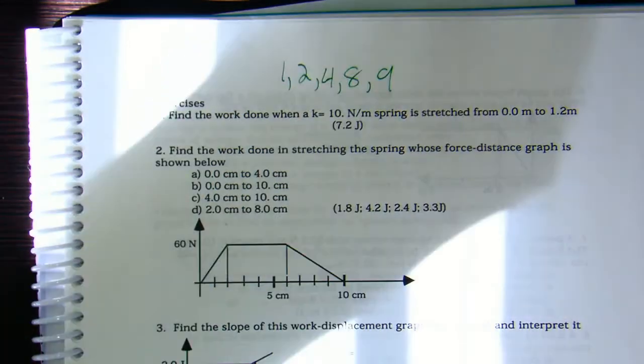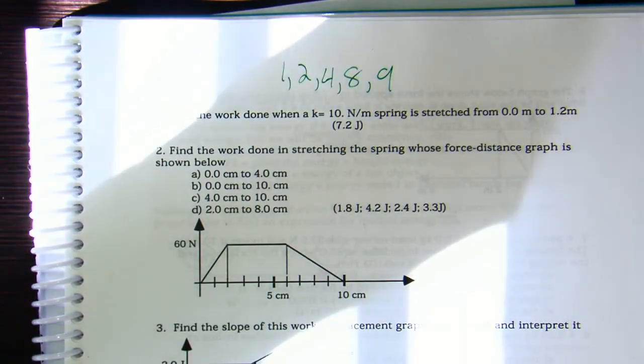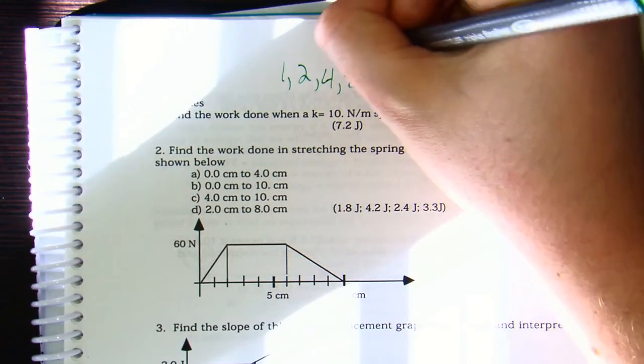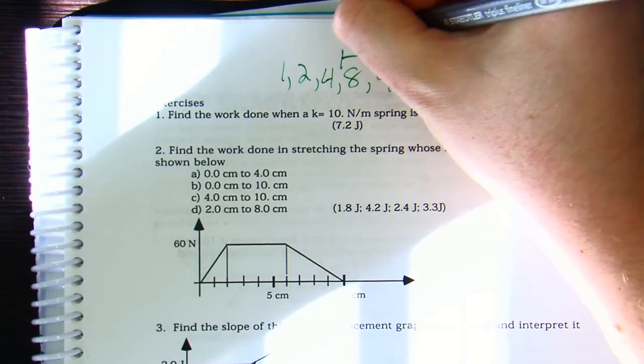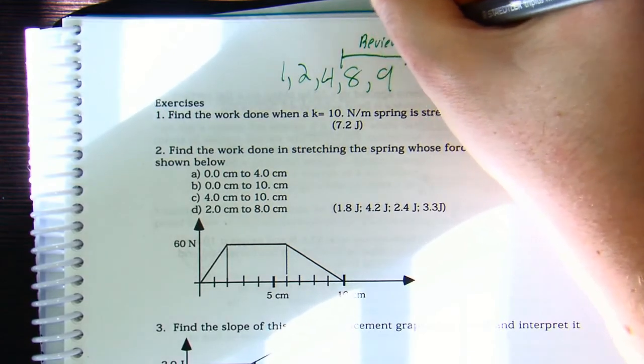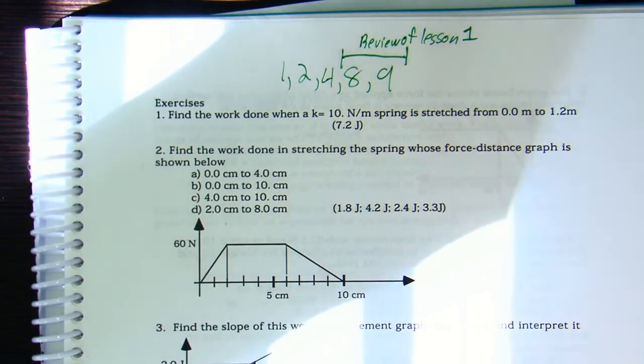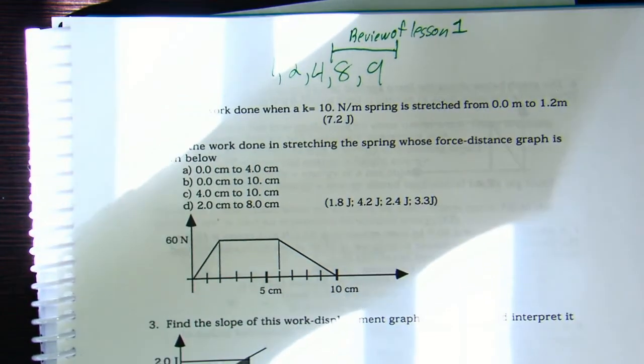I have to show you a problem here with number 8. 1, 2, and 4 are new. 8 and 9 are review of lesson 1. And I do want you to do those to make sure you've got a handle on it.